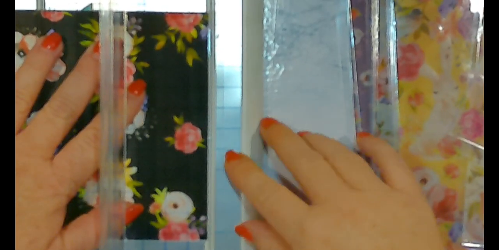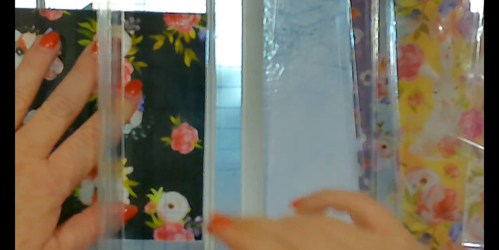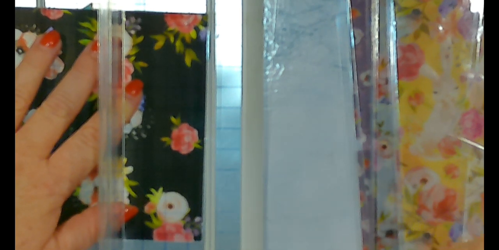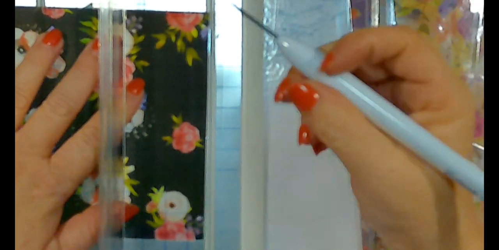Zoom, zoom, zoom. All right. Let's use this weeding tool to point.